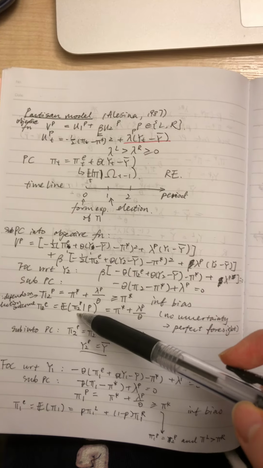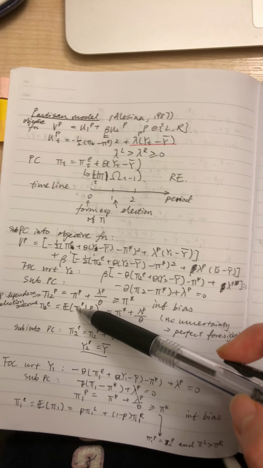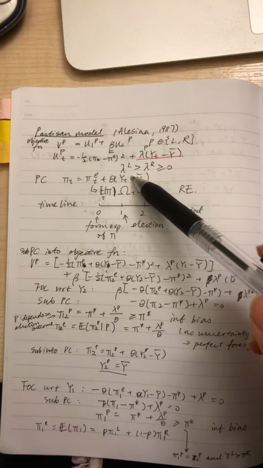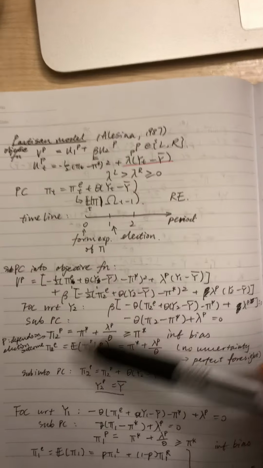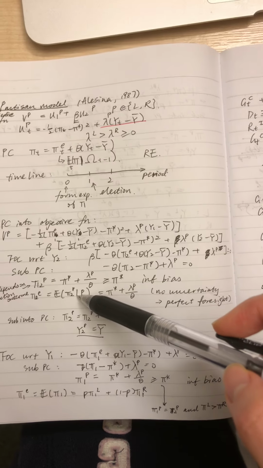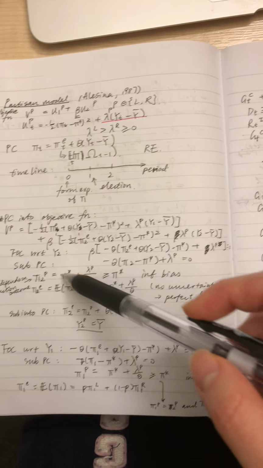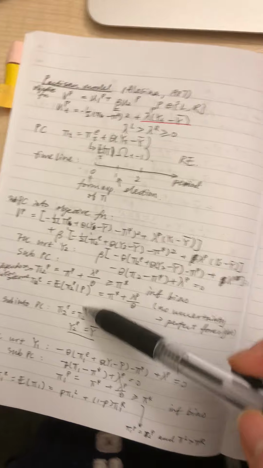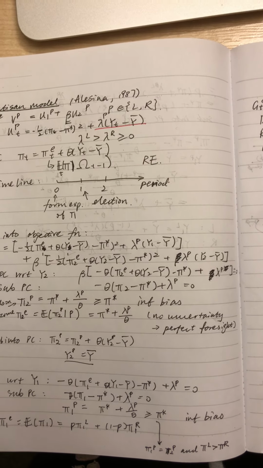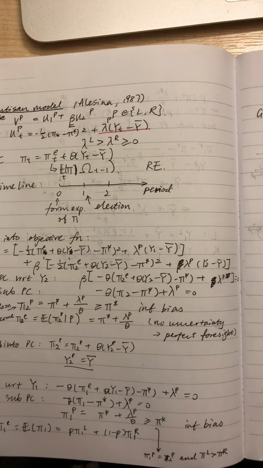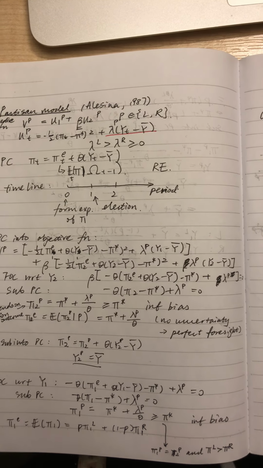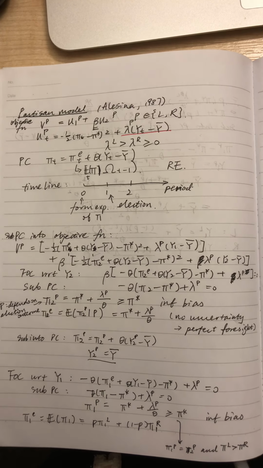the expectation of inflation in order to find the outcome of Y2. So we take the expectation of pi 2 here and get this expression, and then there's no uncertainty in the Phillips curve, and hence we get the perfect foresight outcome.